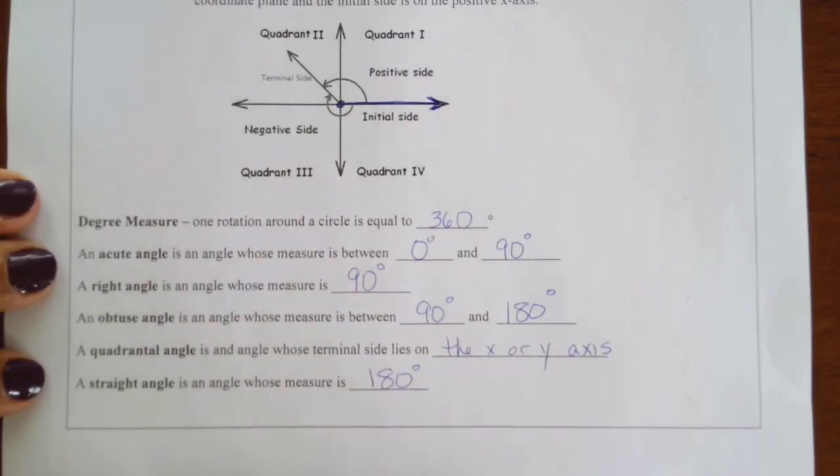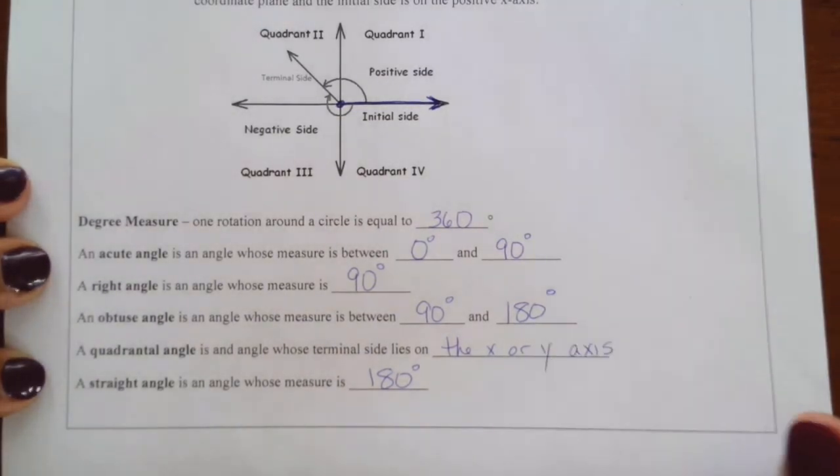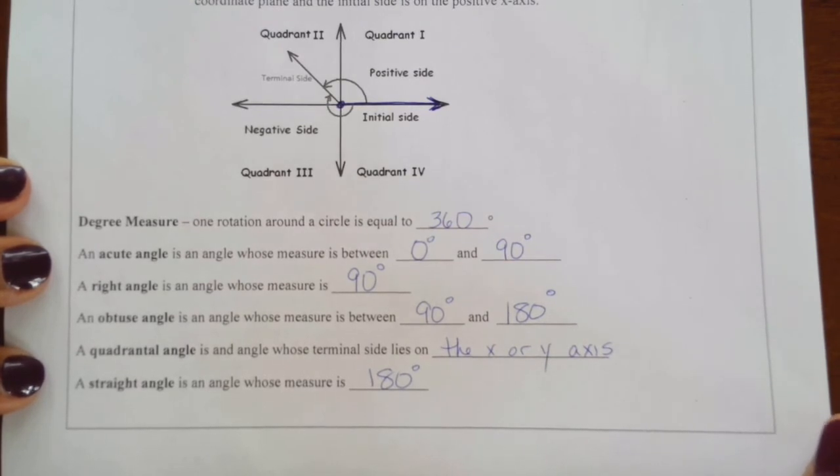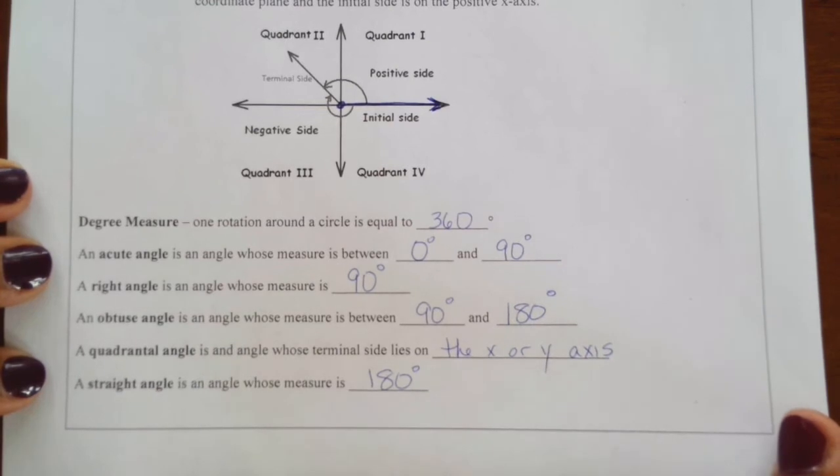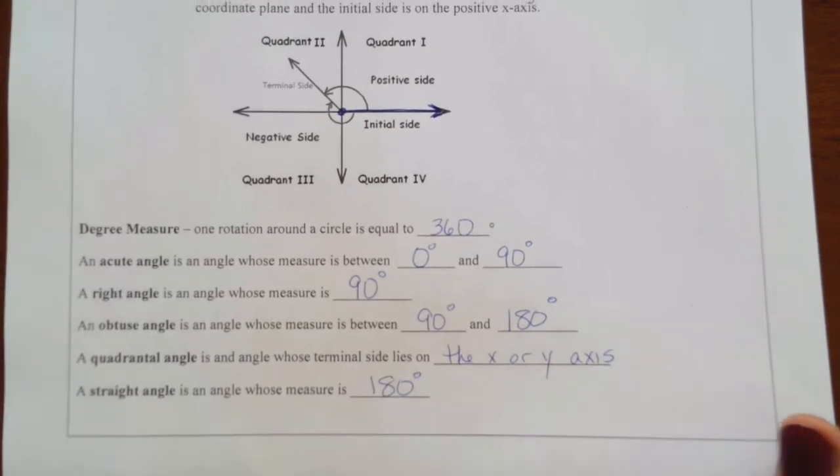Now, in trig, we can go way above 180 degrees for an angle. We can go above 360 degrees. And as you just learned, we can also have negative angles. So that's kind of a new twist on the angle thing, because typically angles you draw or are used to are always positive, and they're never bigger than 180 degrees. So keep that in mind as we move forward.